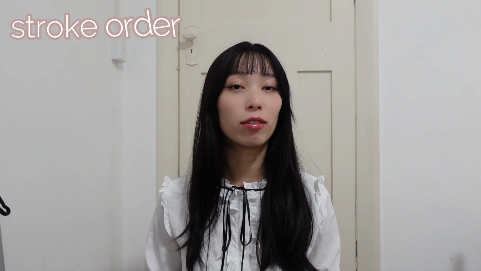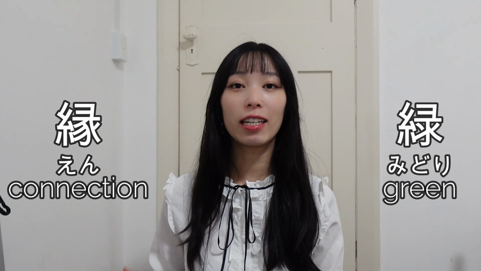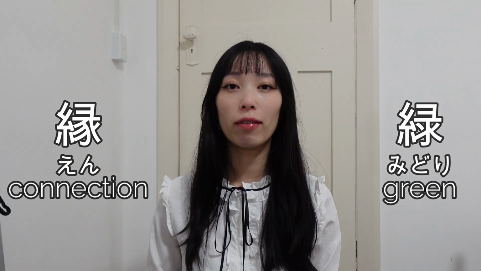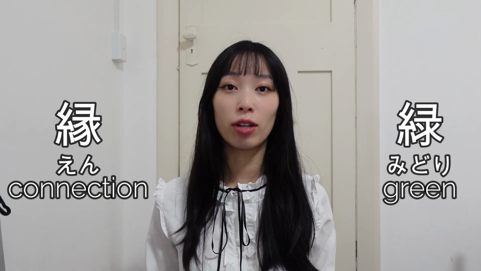As you're learning the radicals, make sure not to skip out on stroke order. These are rules that must be followed whenever you're writing kanji to ensure that they look accurate and consistent with how they're supposed to be written. There are many similar looking kanji where even a single stroke can change the entire meaning of the word. Like for example, midori, which means green, and en, which means connection. At first glance, they can seem almost identical, so by following the correct stroke order, you're ensuring the accuracy of the character you're trying to write.